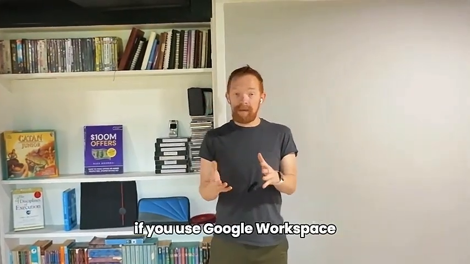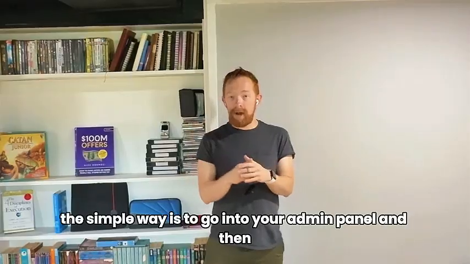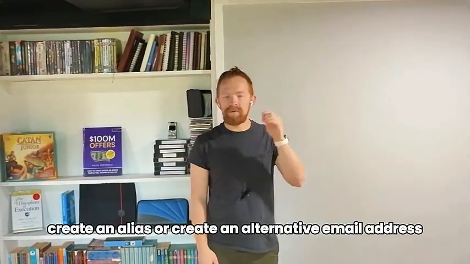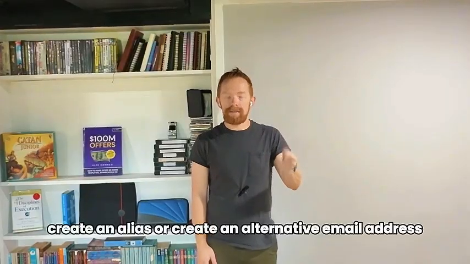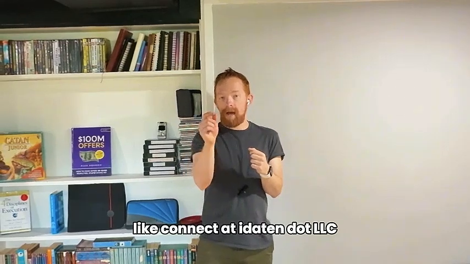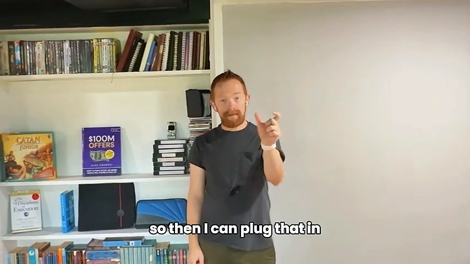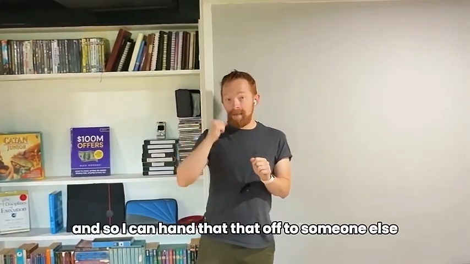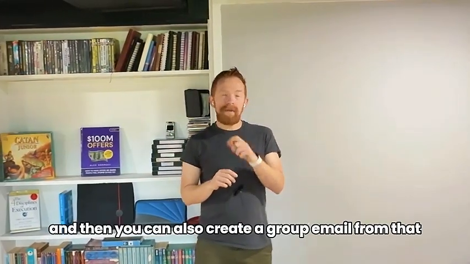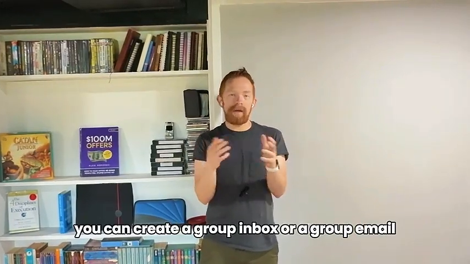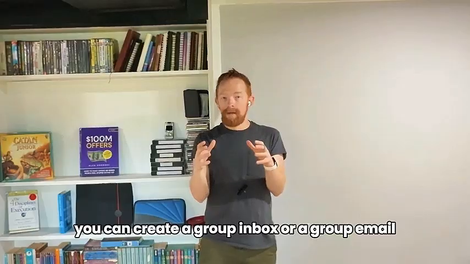If you use Google Workspace, the simple way is to go into your admin panel and then I think it's create an alias or create an alternative email address. And so then, I have a few set up for mine, like connect@ideating.llc. So then I can plug that in to different channels and different spaces. And so I can hand that off to someone else. And then you can also create a group email from that. And so if you use Microsoft Teams, you can create a group inbox or a group email and just add your people to that.